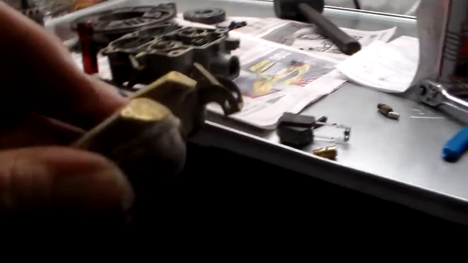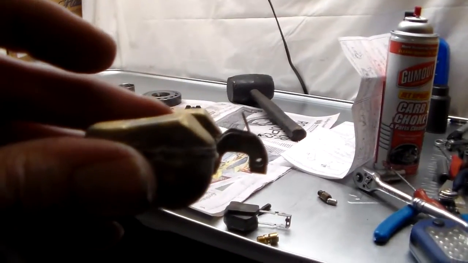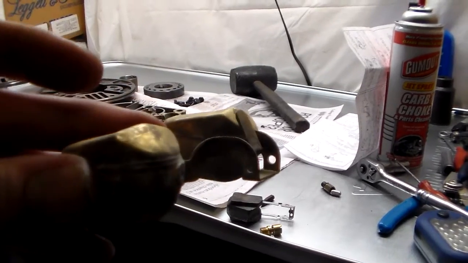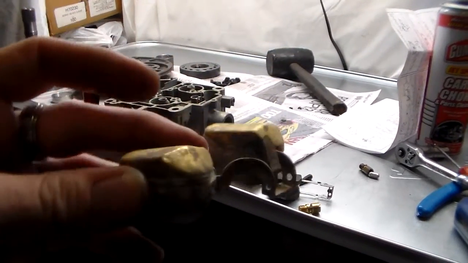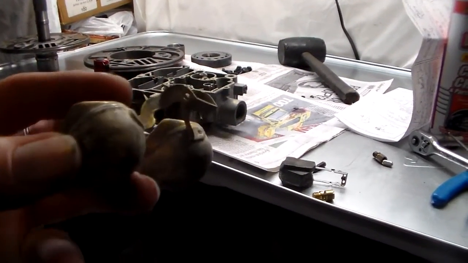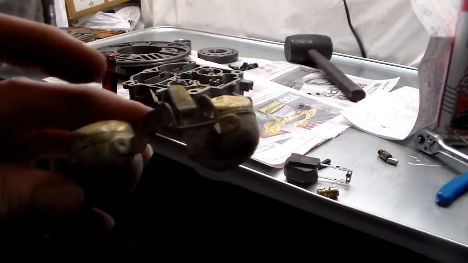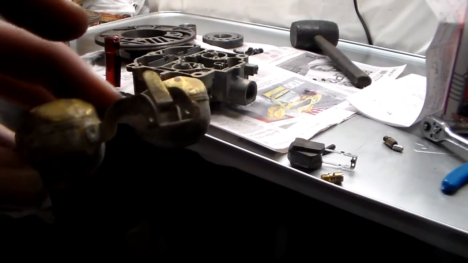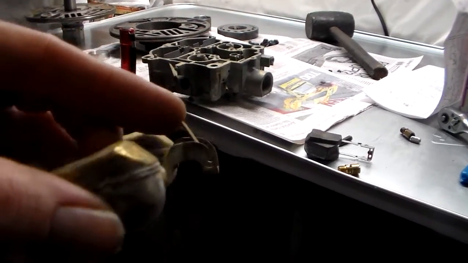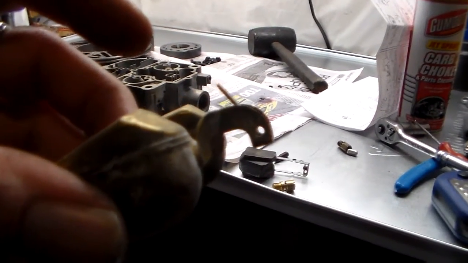On this float, I'll hold you in relief there so you can see. This float has, for one thing, this is a brass float. You'll see these a lot more often than older carburetors. But it adjusts, you adjust this little tab right here. It also has a pivot. We're talking about a pivot principle.